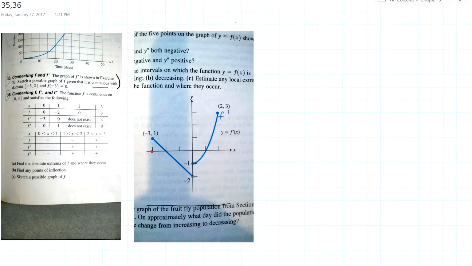Okay, 35. I kind of got it set up here a little bit for you. The blue graph is f prime. We want to draw a red graph that is a continuous function whose derivative is f prime. And it has to go through this point here. f of negative 3 is 0, so when x is negative 3, the y coordinate is 0.